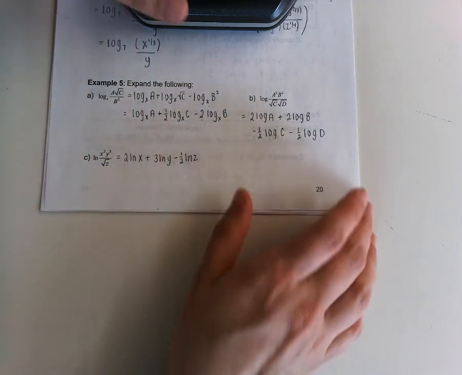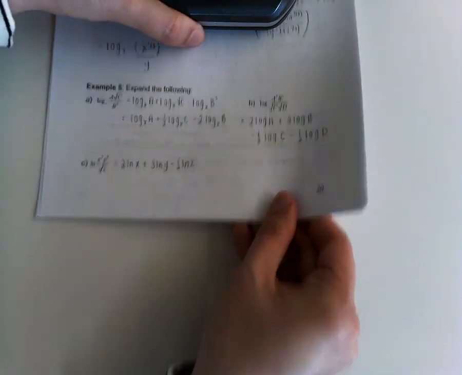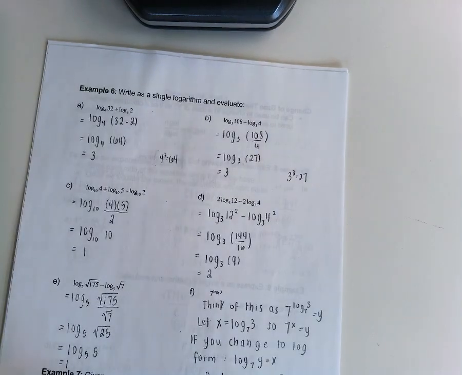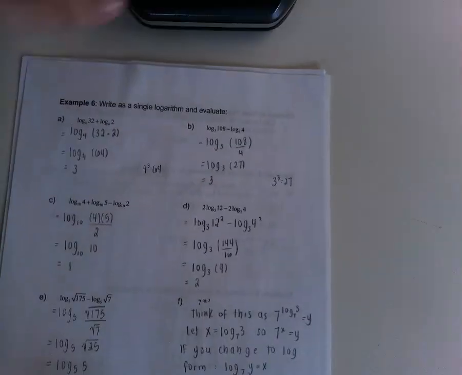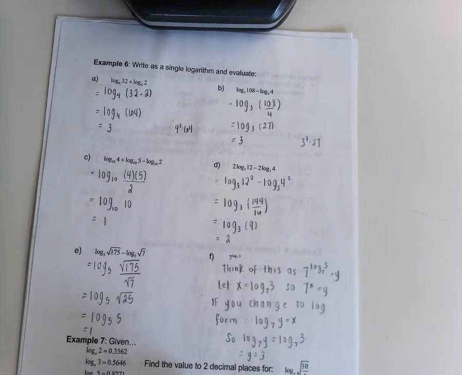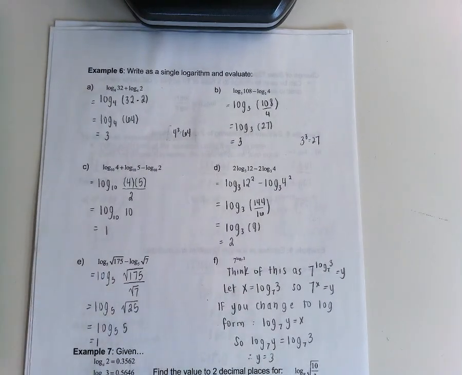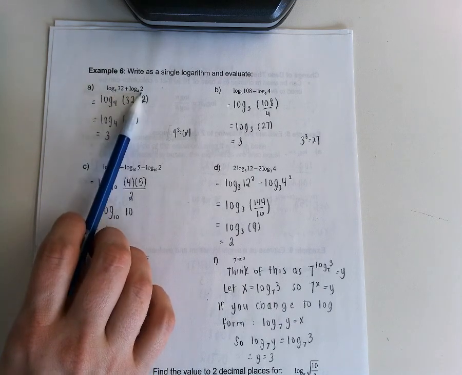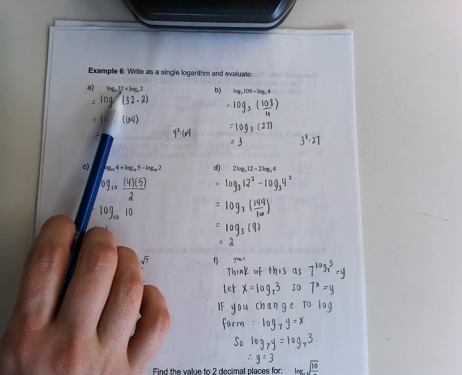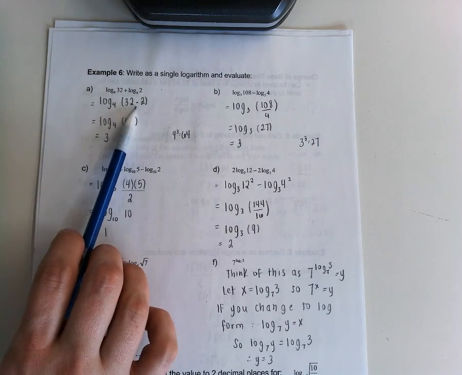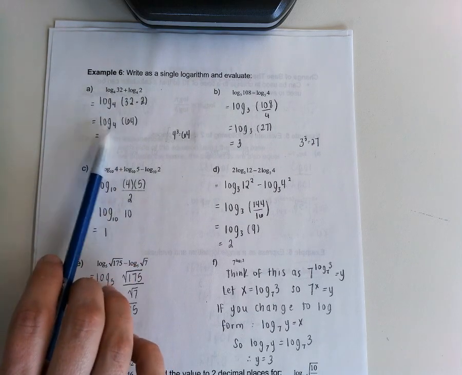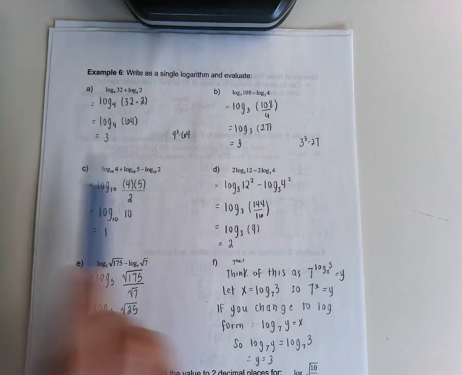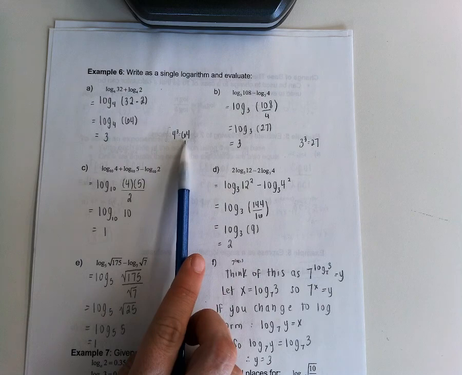So 2 different things. The first one we were simplifying, and in this one we were expanding. Then we can add one more step to this, and we can write them as a single logarithm, but then also evaluate. So in this situation here, we're writing as a single logarithm, so this is addition, meaning that 32 gets multiplied by 2. And here we get log base 4 of 64, which is equal to 3, since 4 to the power of 3 is 64.